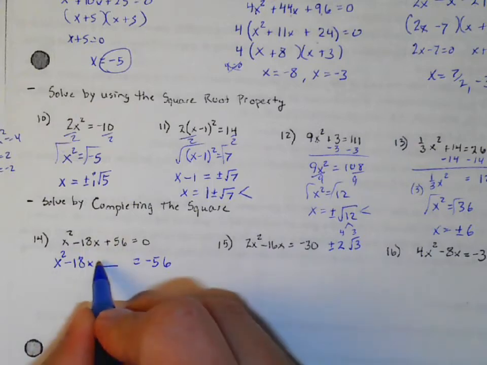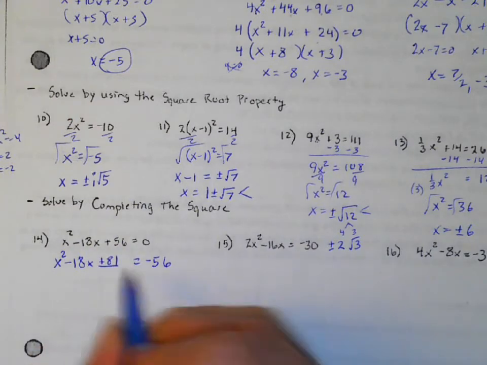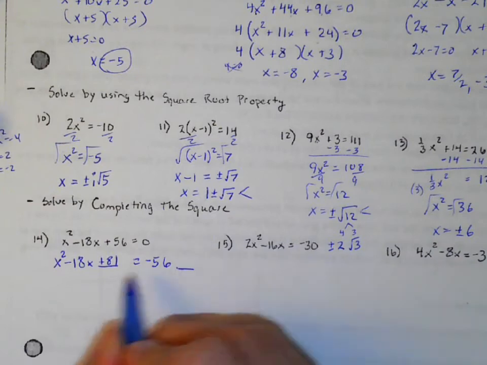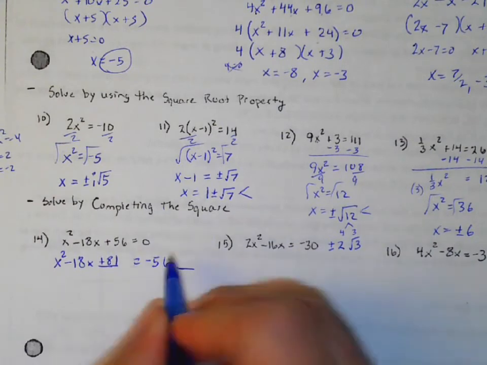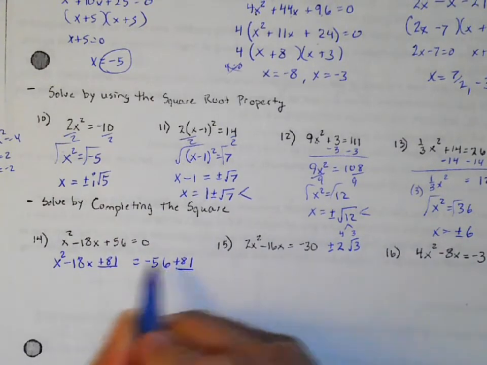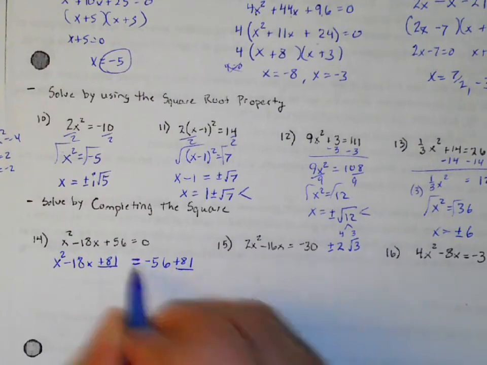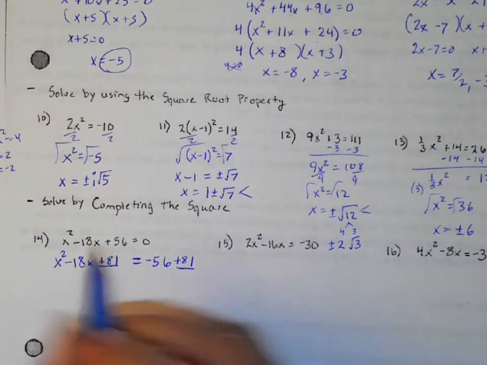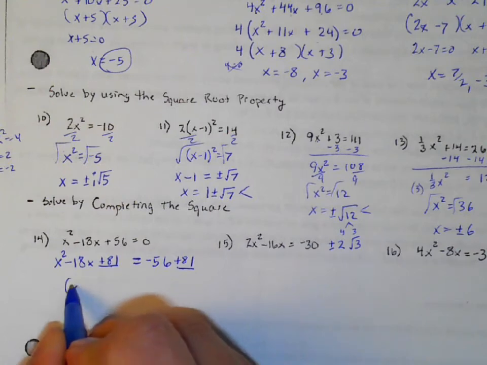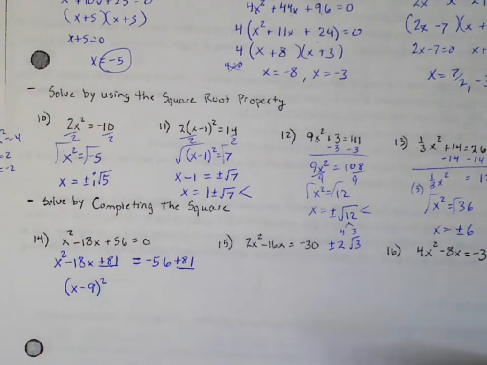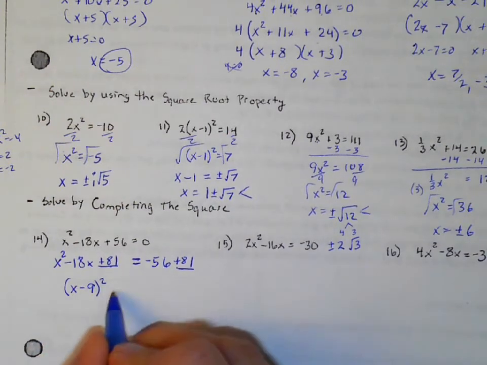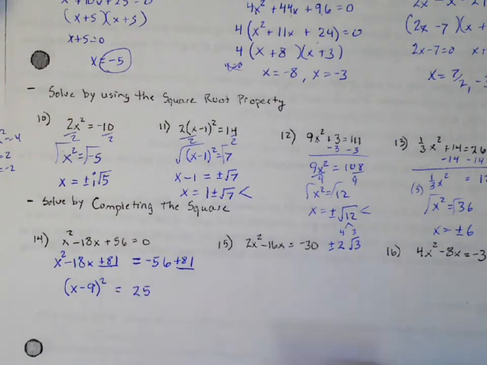-9 squared is 81. And what I do to one side, I noticed in your homework some of you didn't do this, if you add it to one side, you have to add it to the other side to keep this equation balanced, right? We want this side to still equal this side. So here, when I factor it, x minus 9 times x minus 9, and on this side I now have 25.